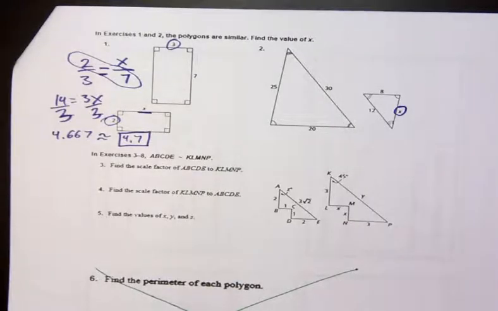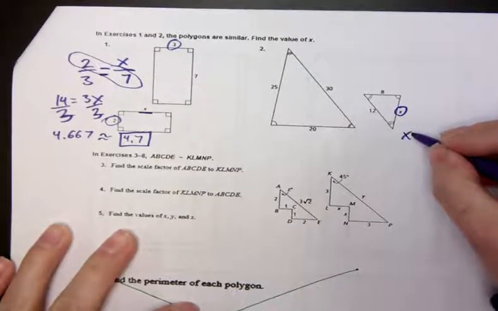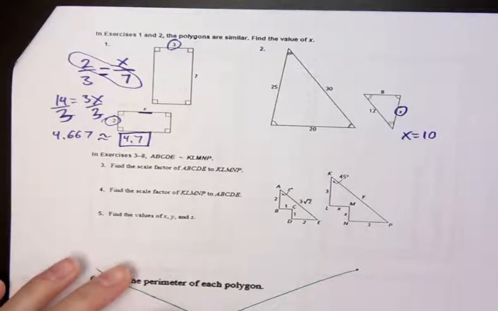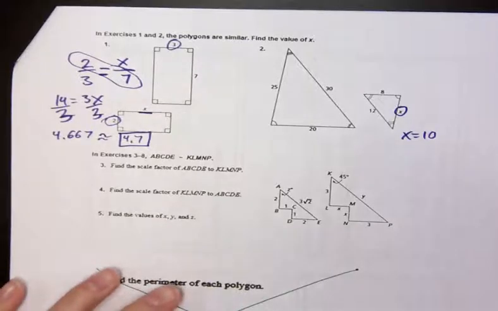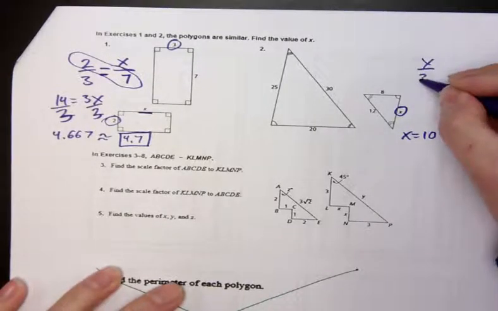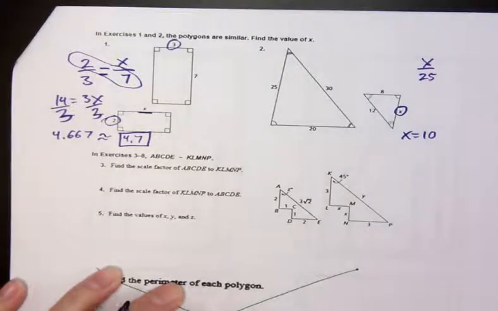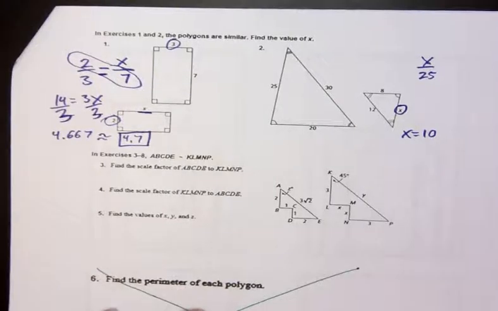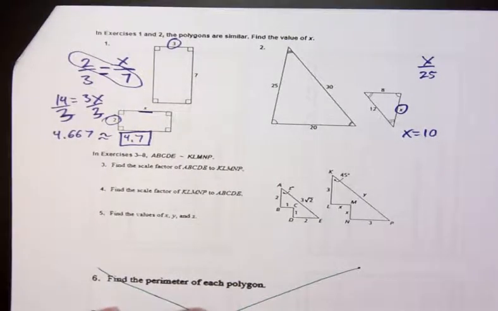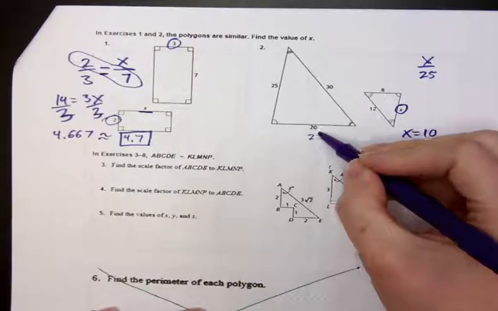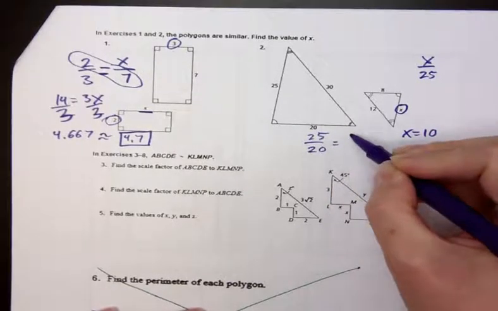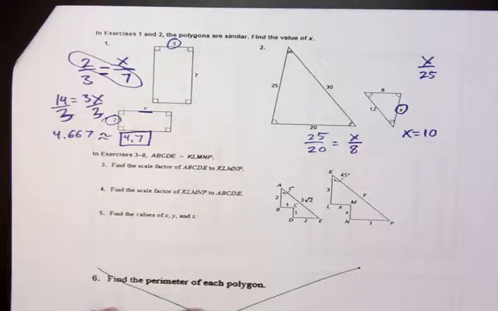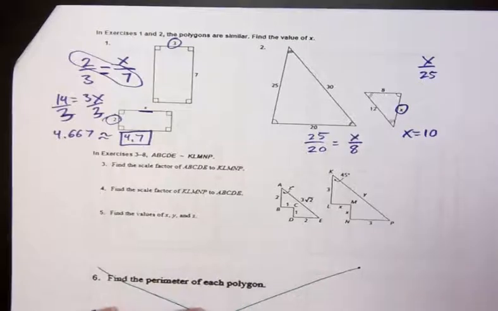Okay, so those of you who told me that you got x equals 10, how did you set it up? All right, so we got x over 25. Claire, what did you get other than x over 25? Okay, there's several ways to do this, so how did you do it? I did 25 over 20 and it equals x over 8. And then 20 divided by 2.5, so I did 25 divided by 2.5. Okay, so that's one way to do it.